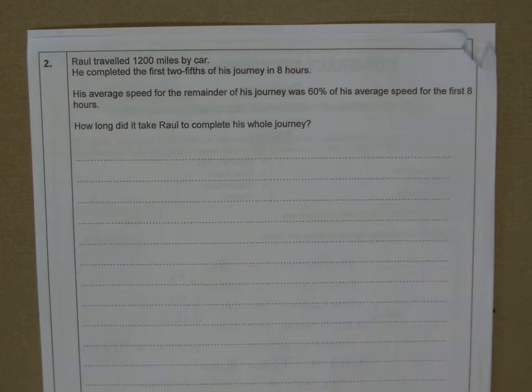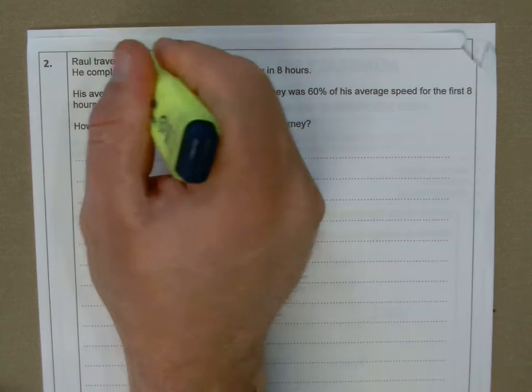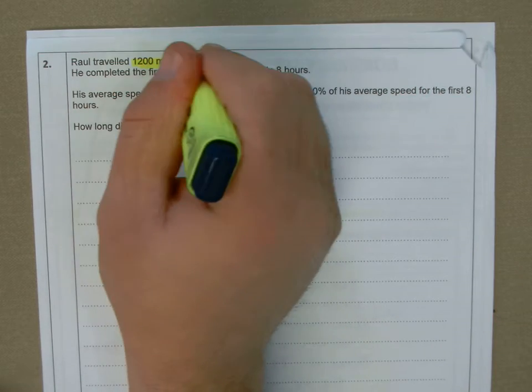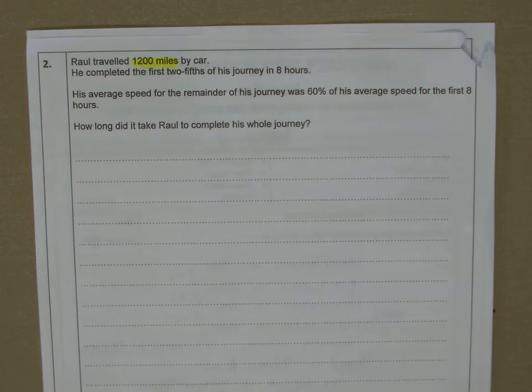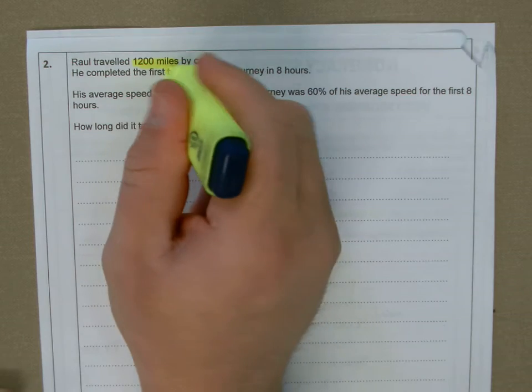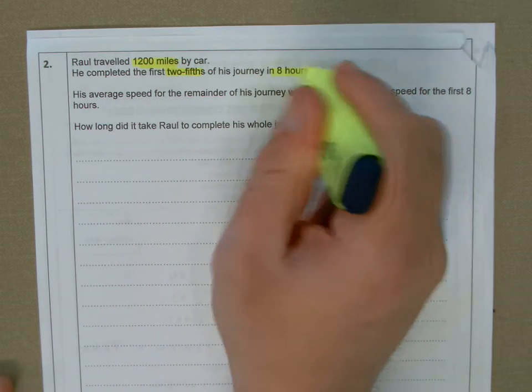Raoul travelled 1,200 miles by car. He completed the first 2/5 of his journey in 8 hours. Okay, and then it goes on about his average speed for the remainder of the journey. So let's just focus now on the first couple of lines here. We know in total he's travelling 1,200 miles, and he completed the first 2/5 of his journey in 8 hours.